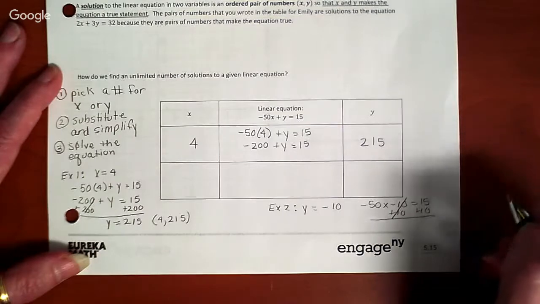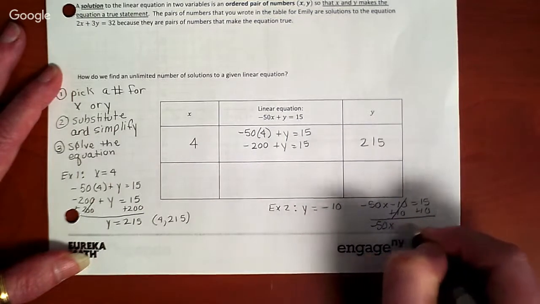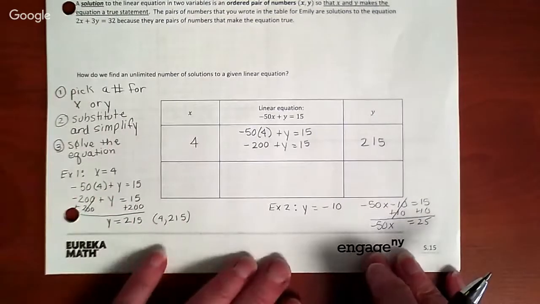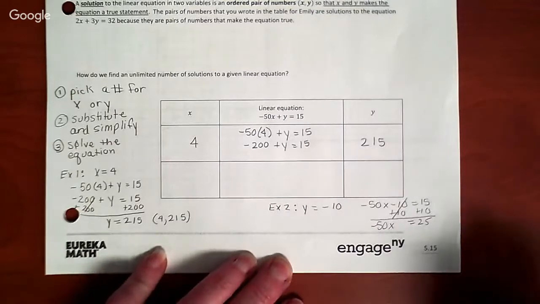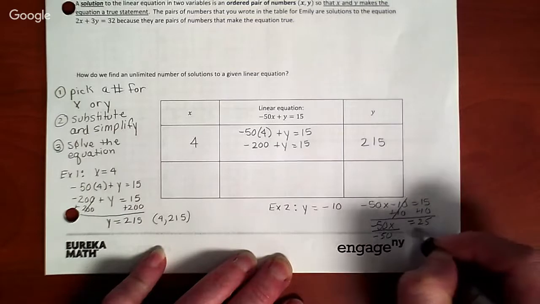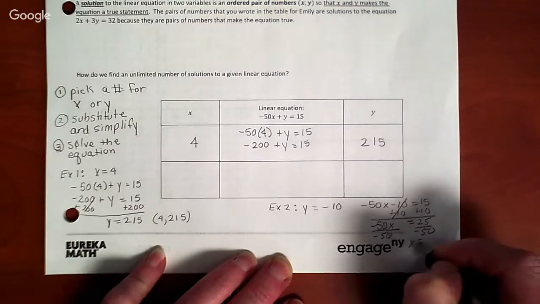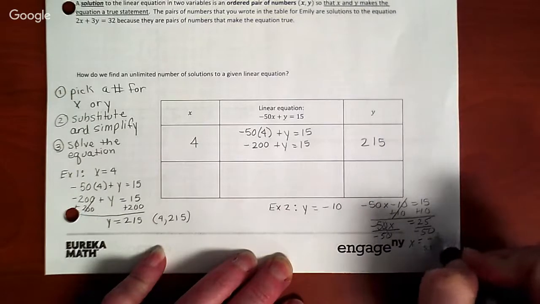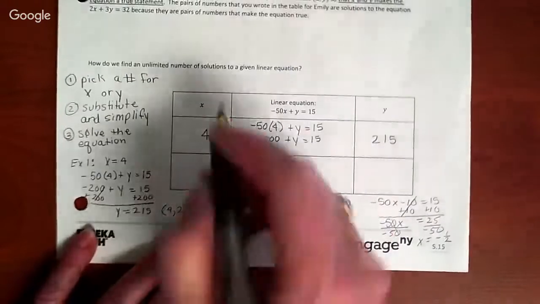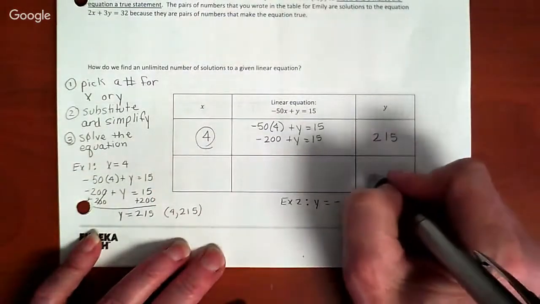So then I would have negative 50x equals 25. And then I would divide both sides by negative 50. Therefore, x would equal negative 1/2. So here I put in x. Here I'm putting in y.